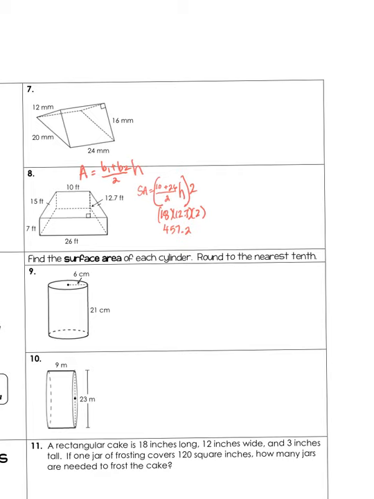Now we have to find the surface area of our sides, and I'll change colors so we can differentiate. The height is 7 of each of our sides. So we're going to do 7 times 15 and 7 times 10 and 7 times 15 as well, because these little lines here are congruency marks that say, hey, these sides are the same. And then we're going to do 7 times 26.